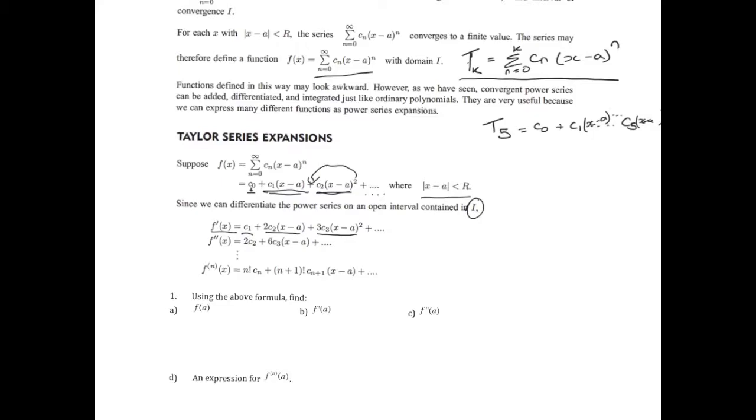Does that make sense? If we differentiate again, the second derivative, we just get 2C2 because the C1 goes away since it's a constant. And when we differentiate this term here, we get 2 times 3 is 6, C3, times (x minus a) to the 1, and so forth. So we get interesting things happening when we keep differentiating. Now altogether, the nth derivative of f is n factorial times Cn.